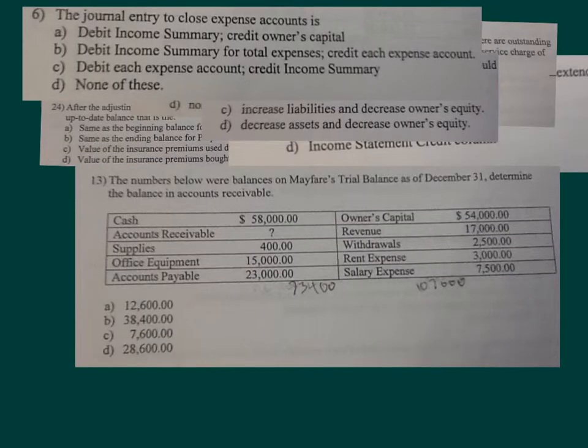The next problem that we had is this. I just left it blank, though I don't know why. But to figure this out, you have to do assets equals liabilities plus owner's equity. So we have to first figure out owner's equity, which is this mess over here. We're going to add all these together, and we will get a number for that.